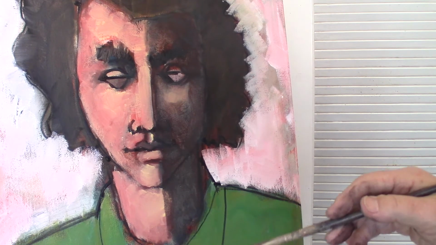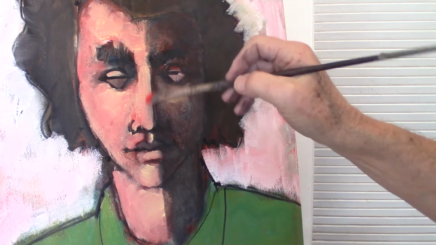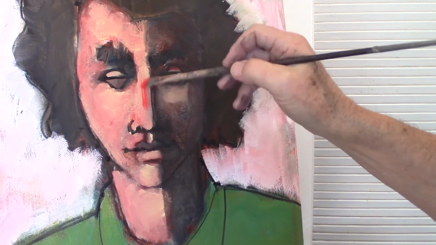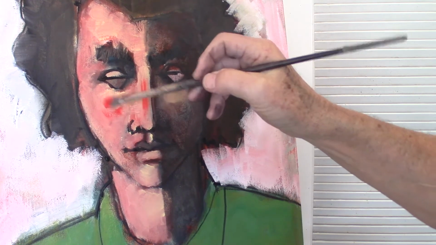I got to put some eyes in there. Let's see. What about... I want a little bit of scrub in a little red here.